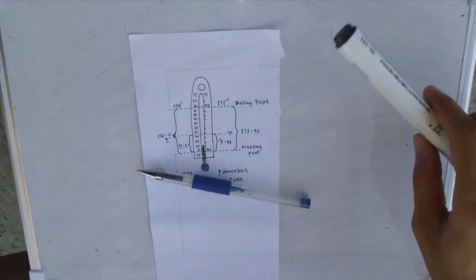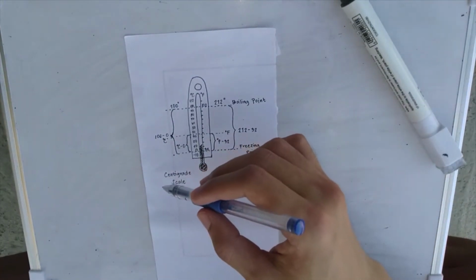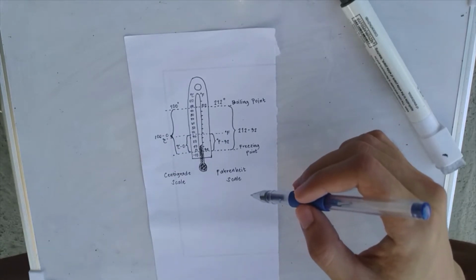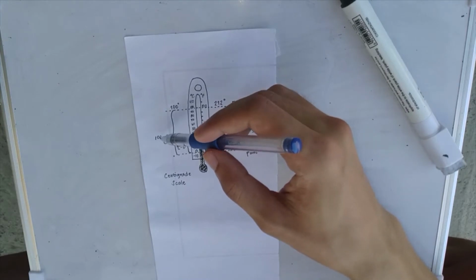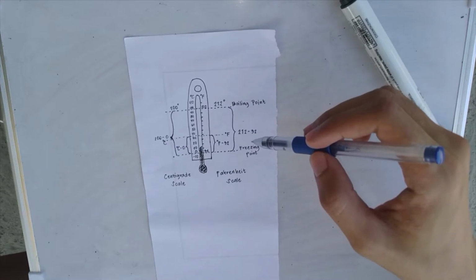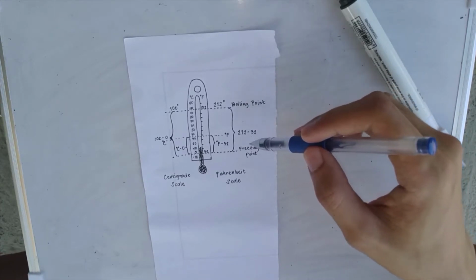As you can see, we have a figure of a thermometer here, having the centigrade scale at the left side and the Fahrenheit scale at the right side. We have a difference of boiling point and freezing point here. That's why we have 100 minus 0 here. Same as the Fahrenheit scale, we have a difference between boiling point and freezing point. That's why we have 212 minus 32 here.